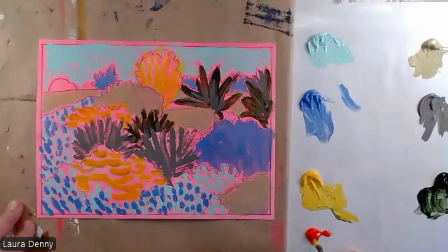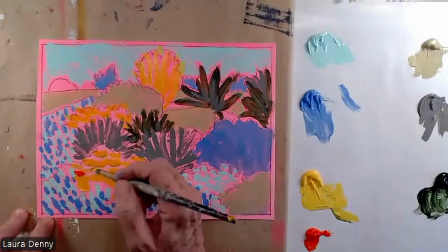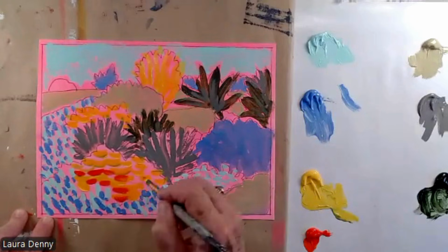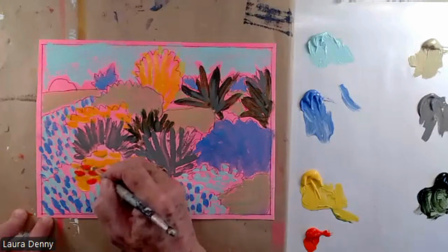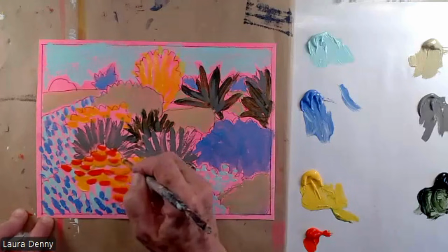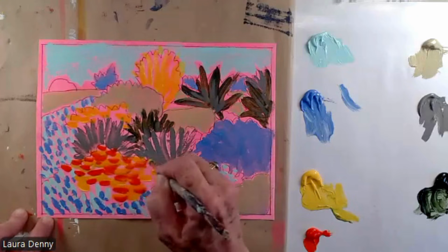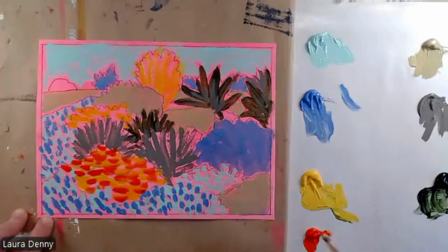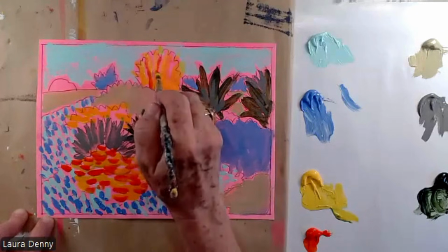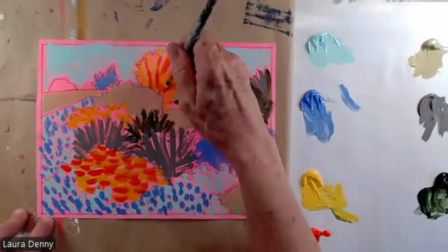Okay, now on to my vermilion. And I'm doing this quickly so you get the idea, but I would probably take more time on it. Maybe even some finer brushes.